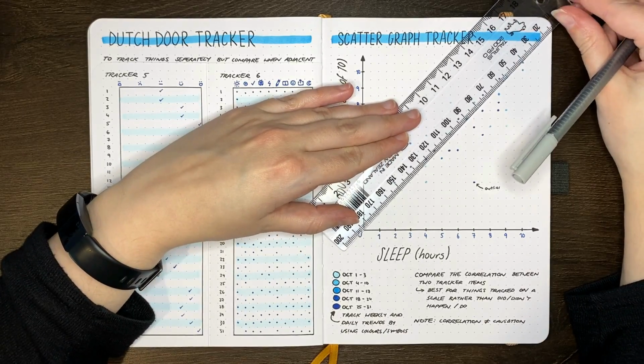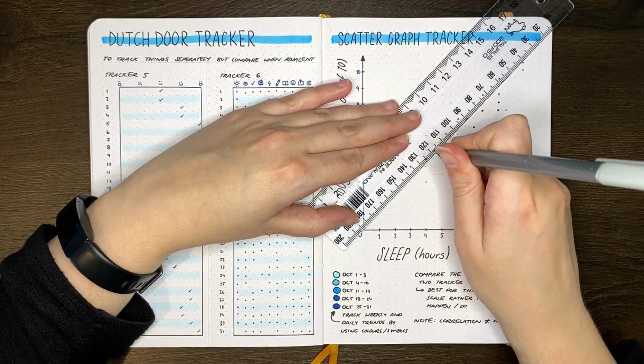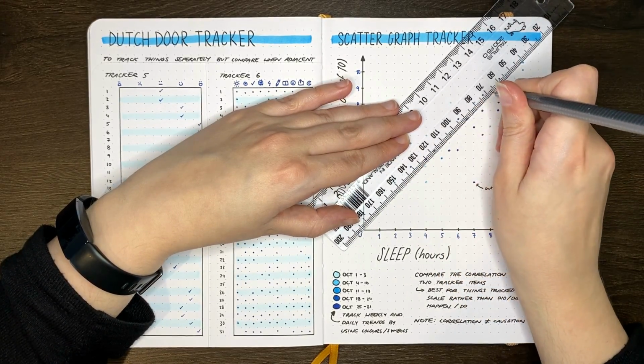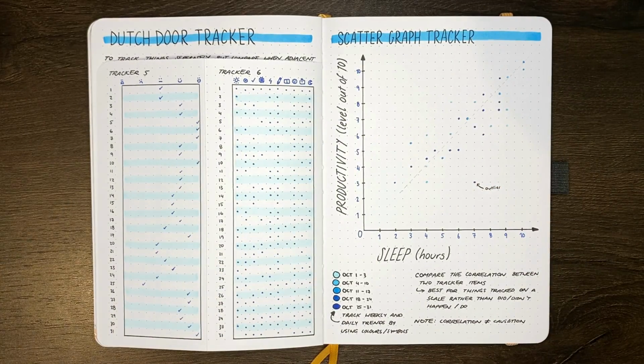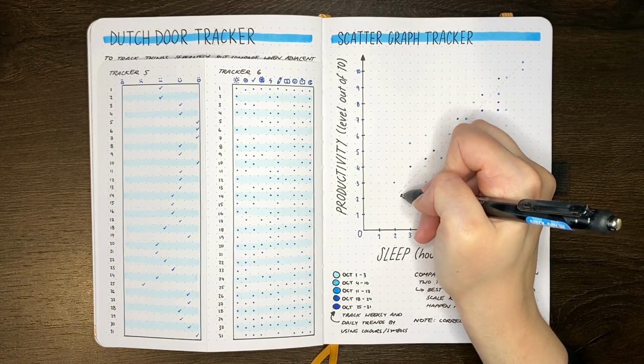Obviously, this style doesn't so much look at the trends over time, but you could indicate that information by using different colors or symbols. It's also good to note that just because two things are correlated does not mean that one thing causes the other. Correlation does not equal causation.